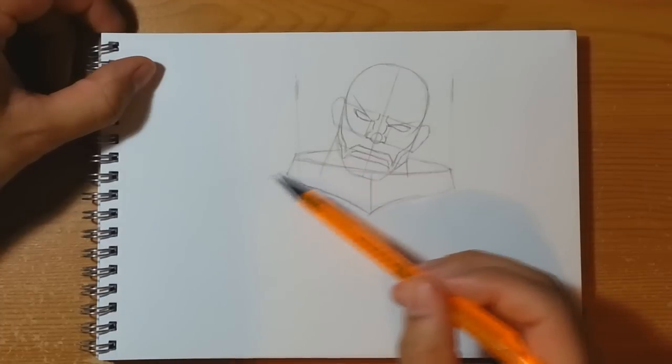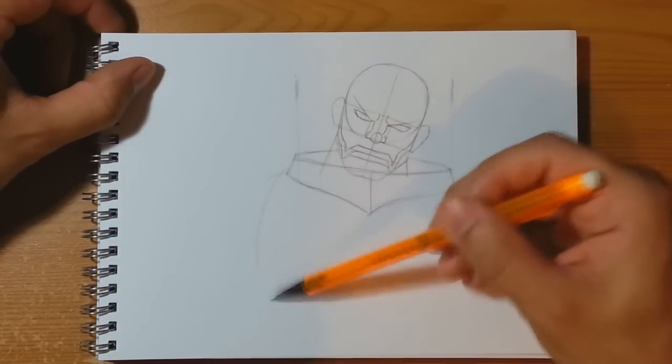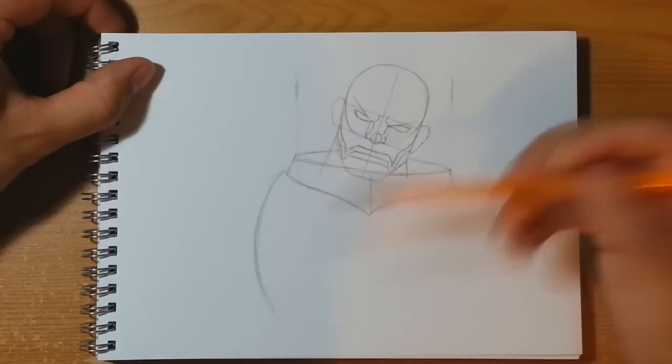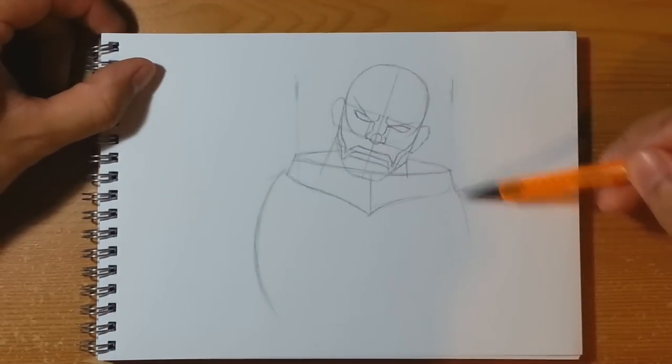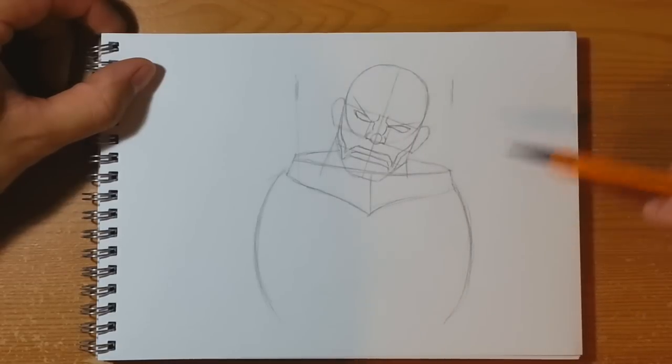So very generously, I'm going to just create this kind of slight barrel chested shape. It's going to curve round off this side like so, and it's going to curve round off this side as well. Nice and big and round.